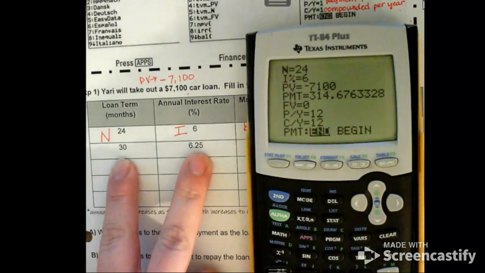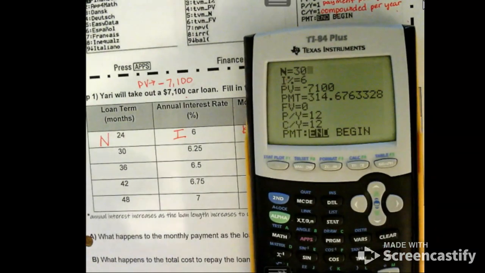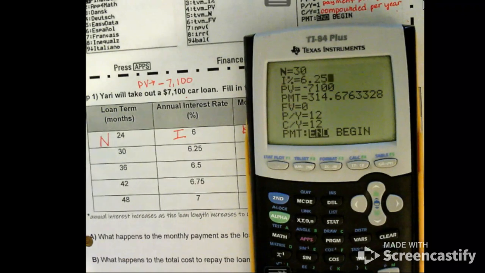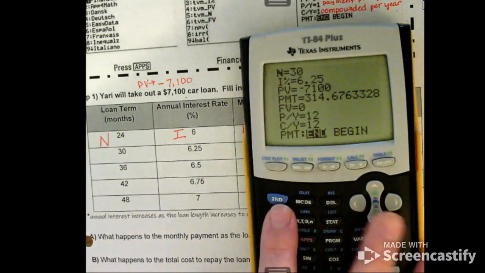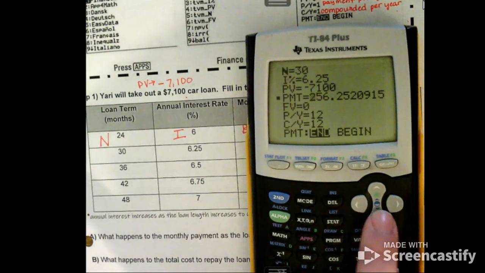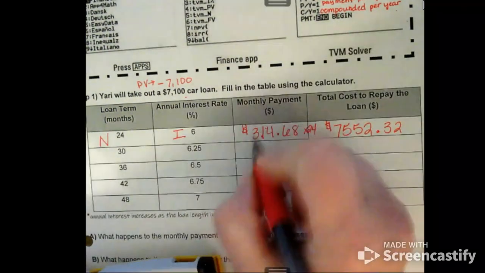What changed here? So I'm going to change my months to 30. All right, I'm going to change my interest rate to 6.25. My value still stayed the same, right? Okay, so then I'm going to go to payment. I'm going to hit alpha, enter. Gives me my new payment based off of those rates. $256.25.